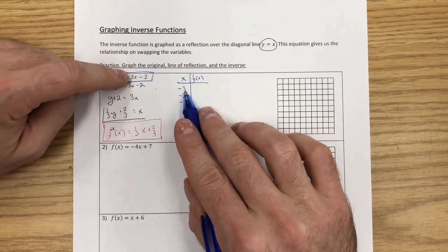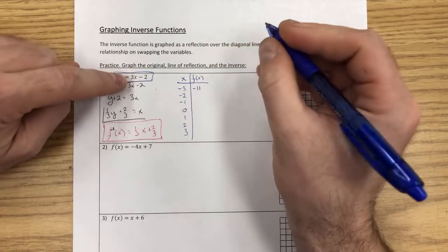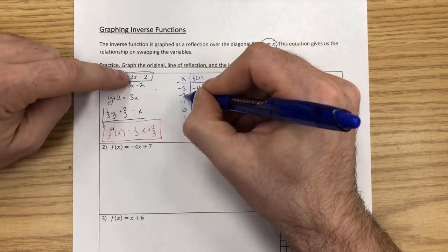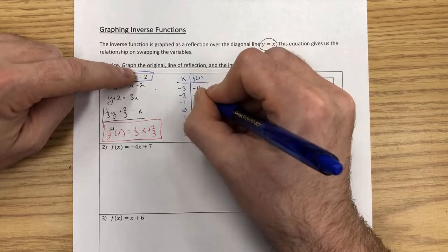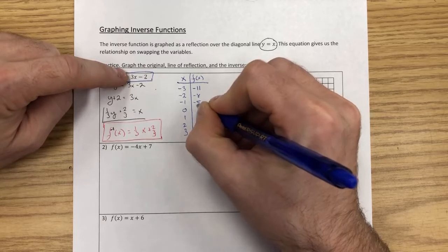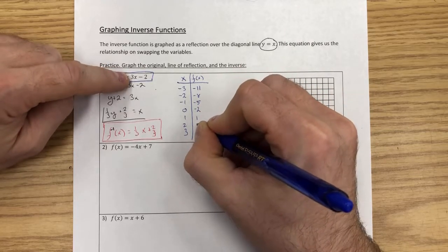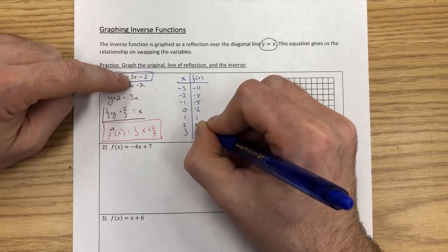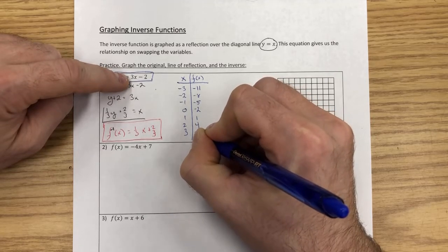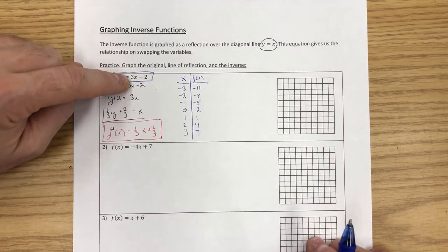So -3 times 3 becomes -9. Take away 2 is -11. Triple -2 becomes -6. Take away 2 is -8. -3 minus 2 is -5. 0 minus 2 is -2. 2 times 3 is 6, minus 2 is 4. 9 minus 2 is 7. So we have a nice little variety of values.